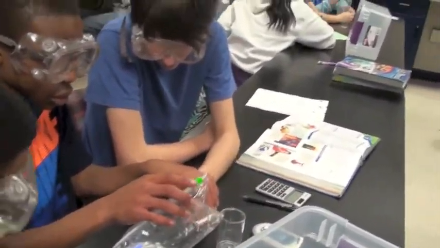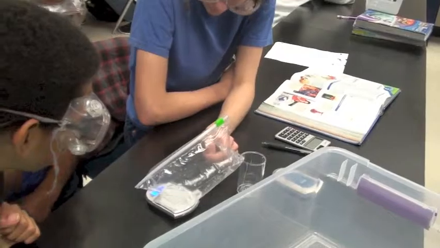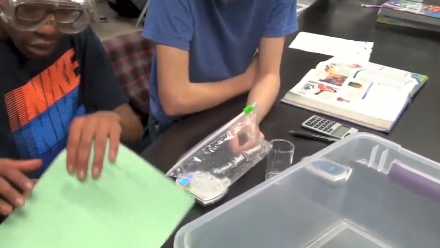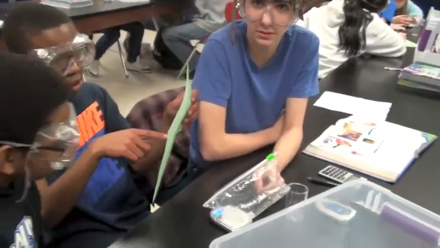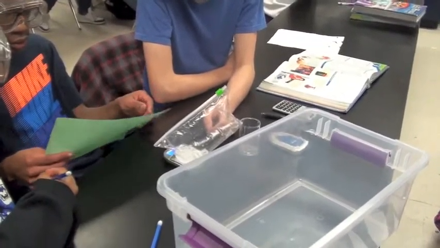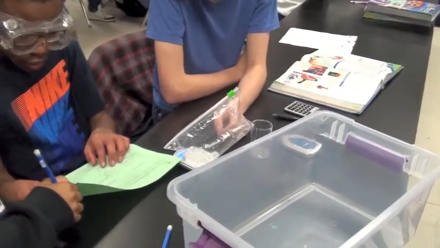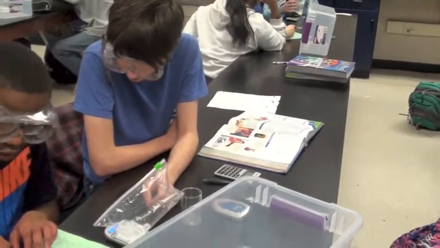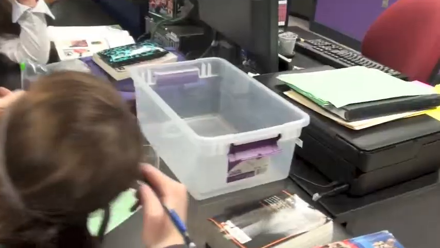Wait, don't touch it. Leave it like that. How is your mass comparing? The mass, it went up actually. A lot or a little bit? That's 40.9, the two masses added together.